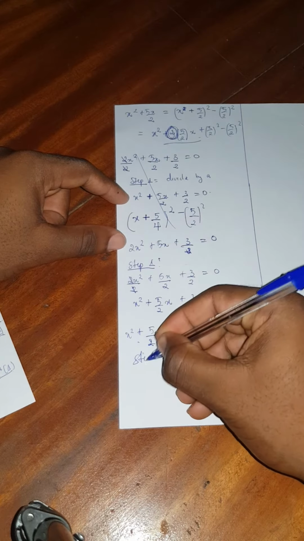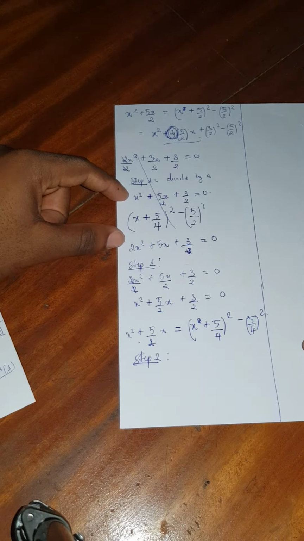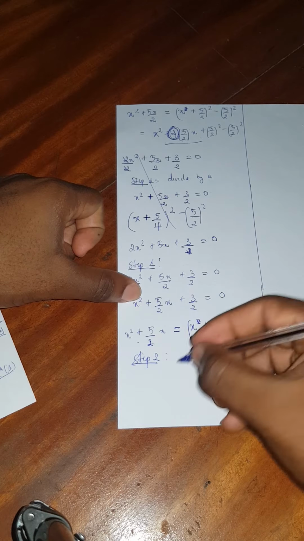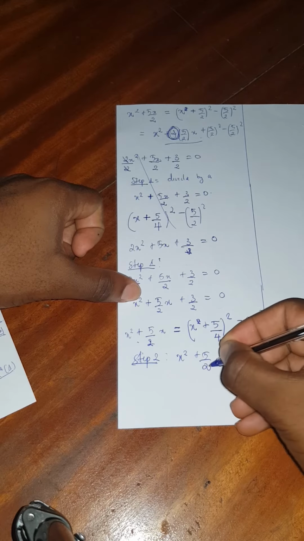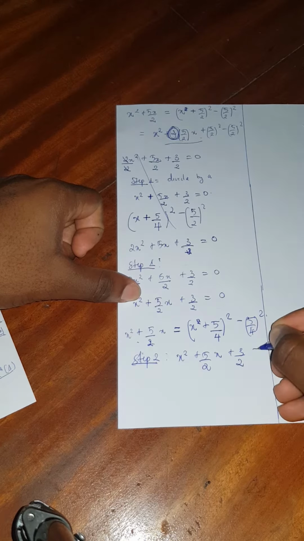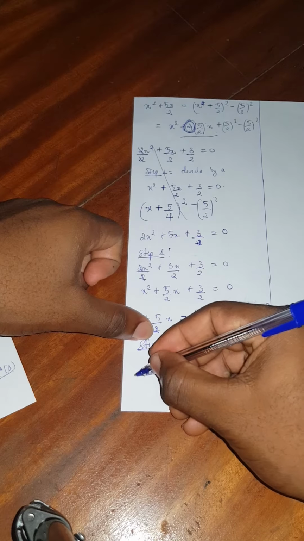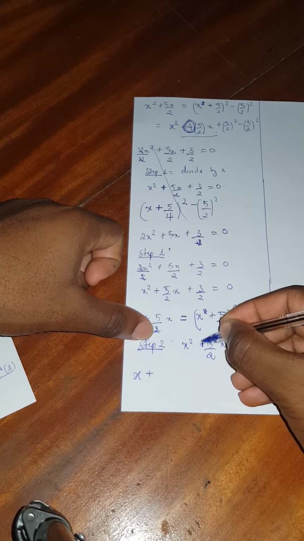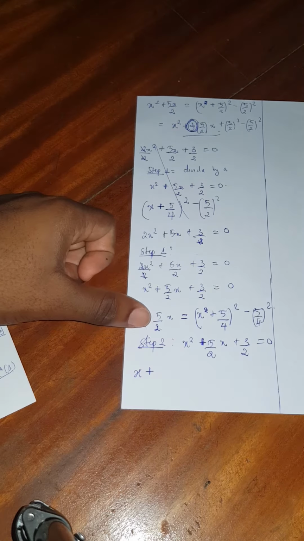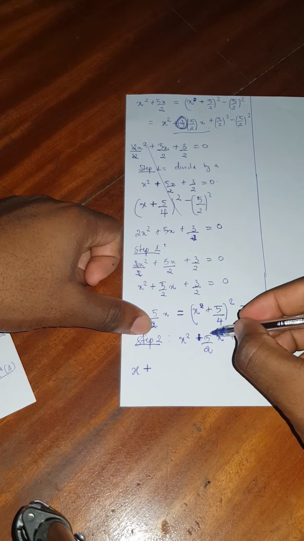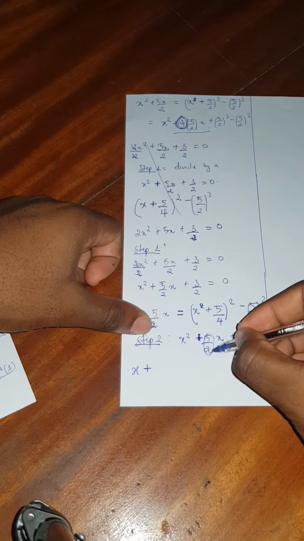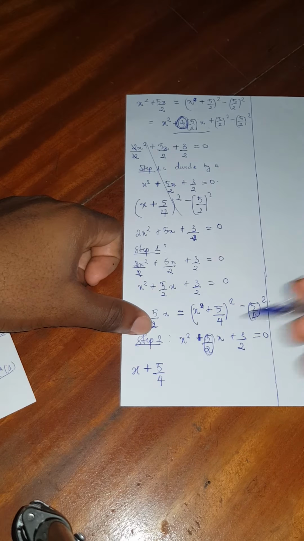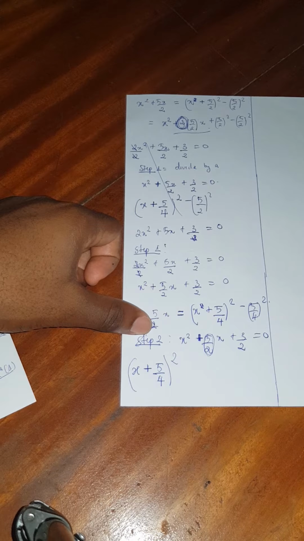Now to do the second step, which is step 2, the thing to have in mind is you take this value, x squared plus 5 all over 2 x plus 3 all over 2 equals to 0. You just maintain the value of x and place it here, x, plus, you take the same sign which is here and you put it here. The next thing to do in step 2 is you take the coefficient which is here, you divide it by 2. It's going to give you 5 all over 4. And then you put all this squared.